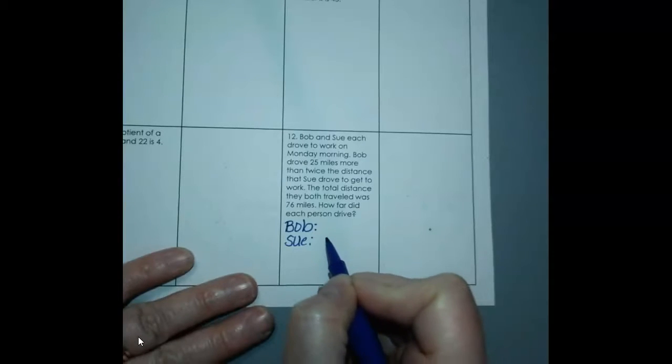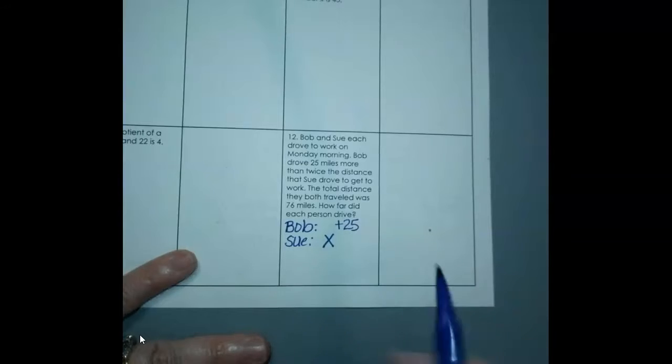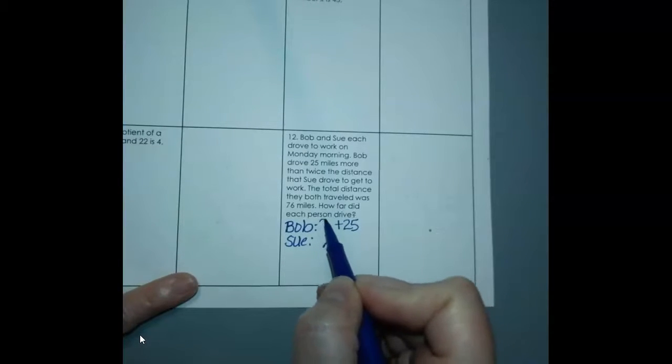Okay. Bob drove 25 miles more than twice the distance that Sue drove. Bob has a lot going on with his, but Sue, it's all based off of what Sue did. We don't know what Sue did, so we call Sue's value X. Bob did 25 miles more, so we know that means plus 25, than twice the distance that Sue drove. So twice the distance that Sue drove will be 2x. So 25 more than twice the distance that Sue drove, and Sue drove x.